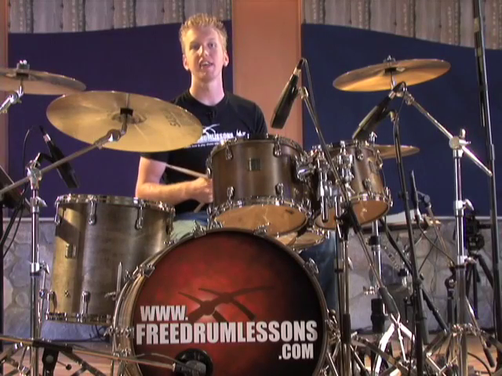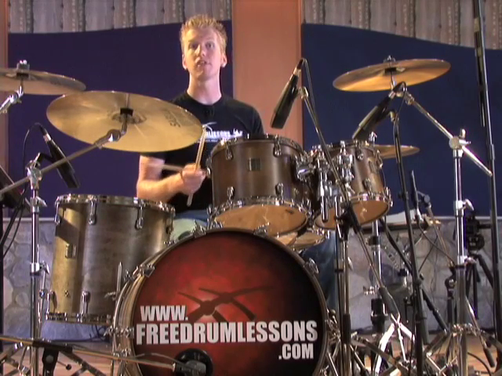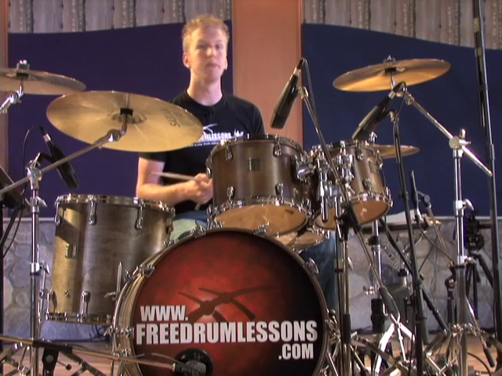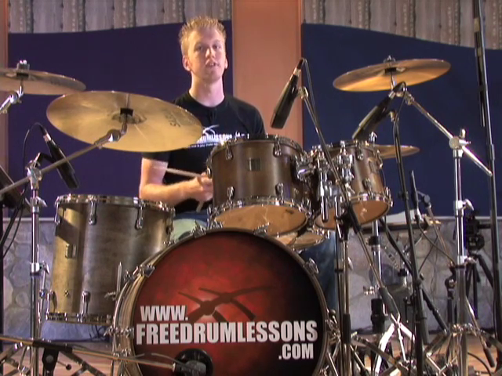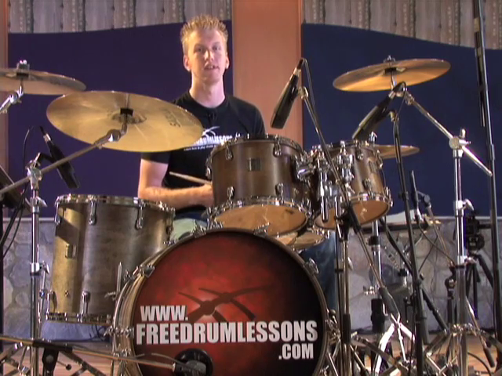That's a pretty significant difference, isn't it? Well, that's what makes ghost notes so important. They're barely audible within the context of a whole band, but can make a real difference to the feel and the groove of a beat.